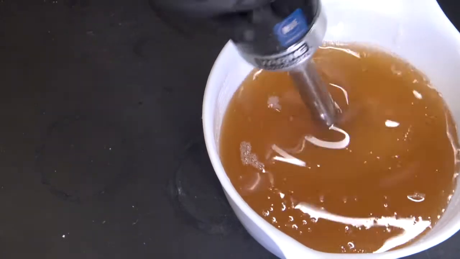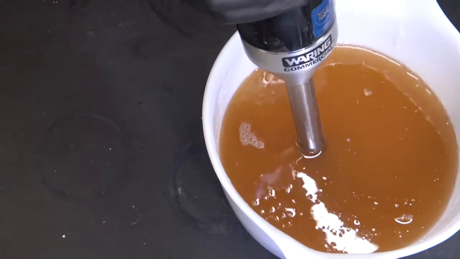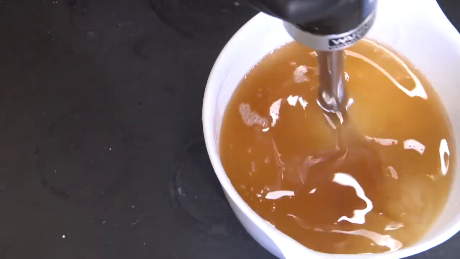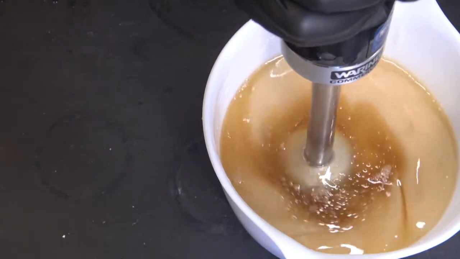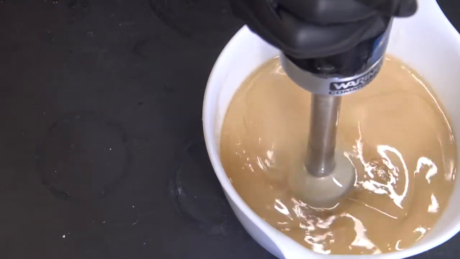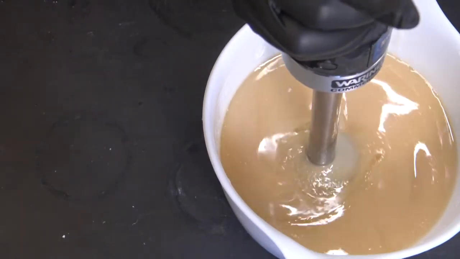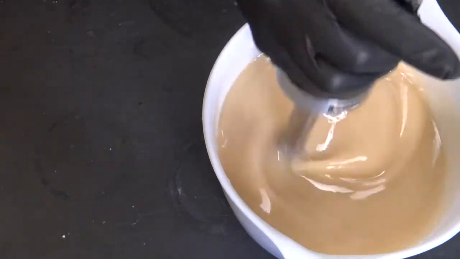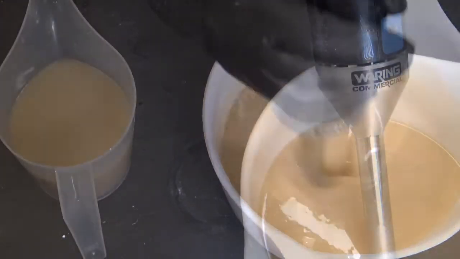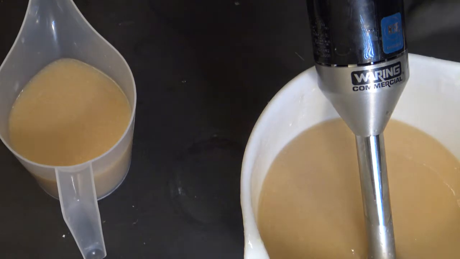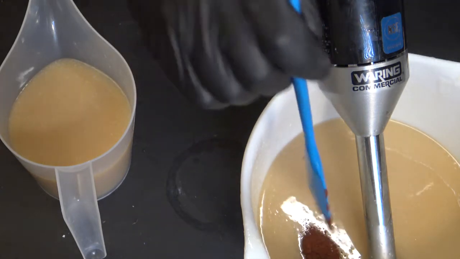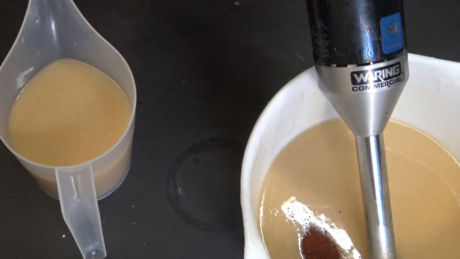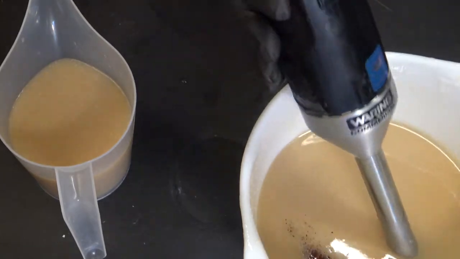And I'm going to give it a whirl before I add in any of the coloring. I want to see. Instead of using a rose clay, I'm going to use the red clay, but a small amount should give us kind of a pink tint. Just that little bit, I'm hoping, will give us what we want there.